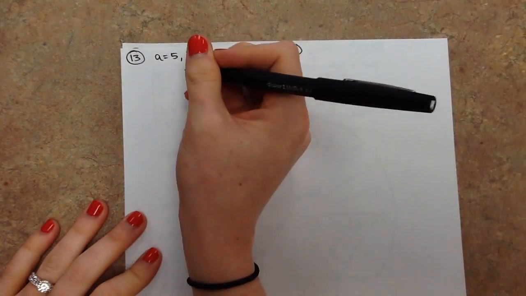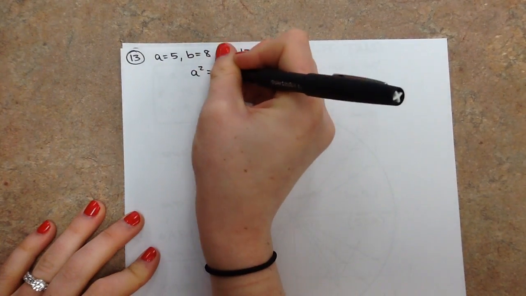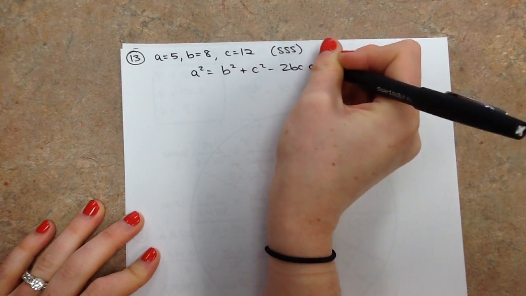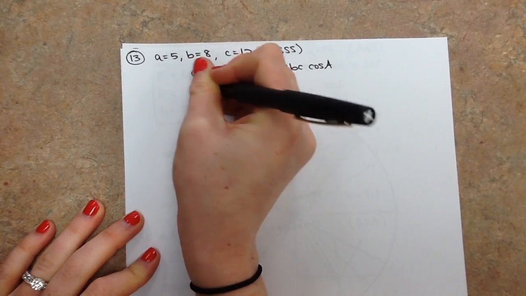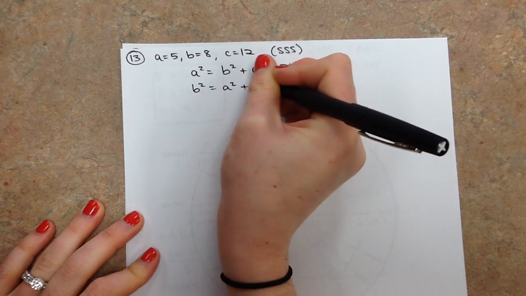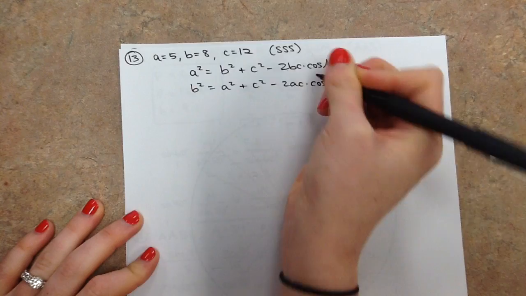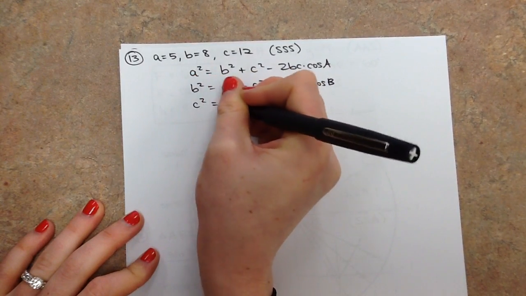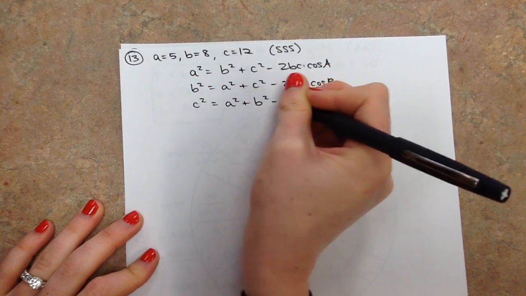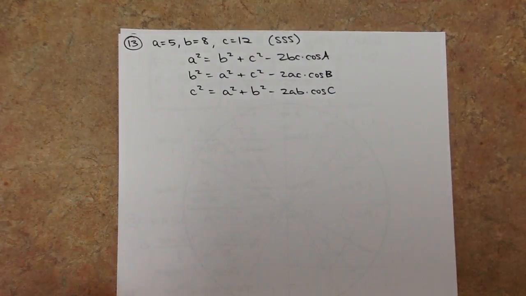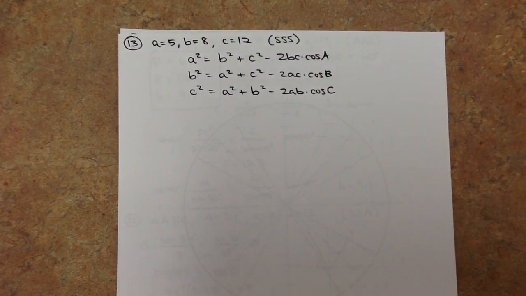Okay, so let me write down law of cosines, just so you have these formulas. Okay, so they're essentially all the same formulas. You can see how similar they are. You just pick which one you're going to use based on which thing you're trying to find.